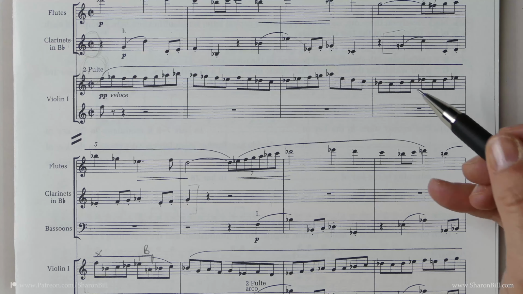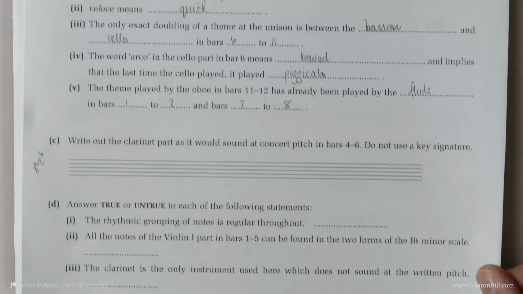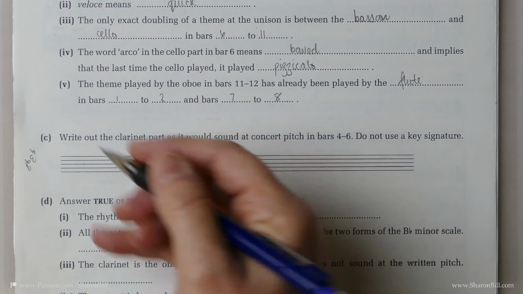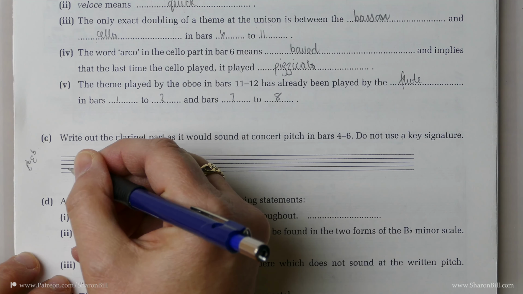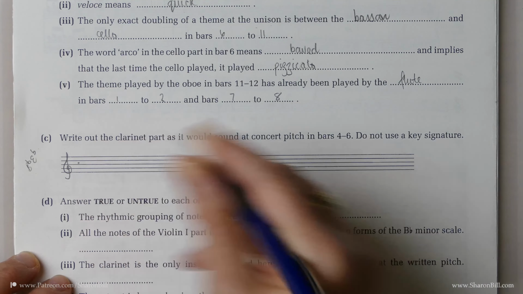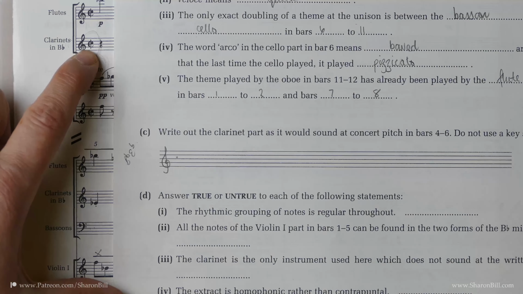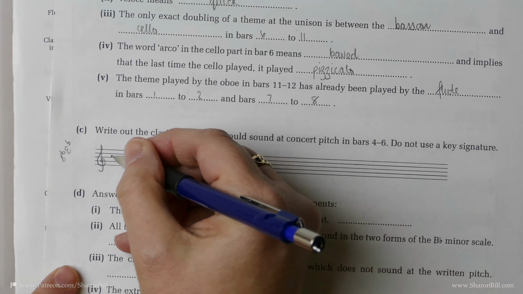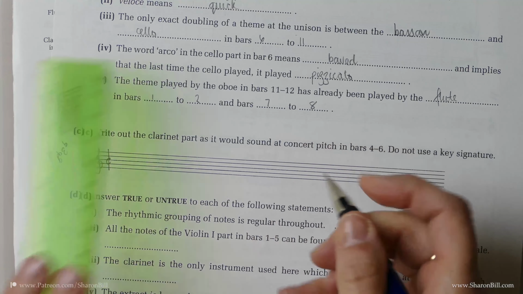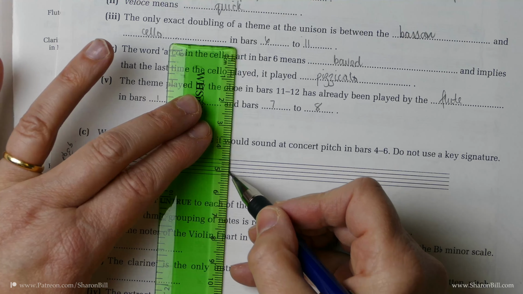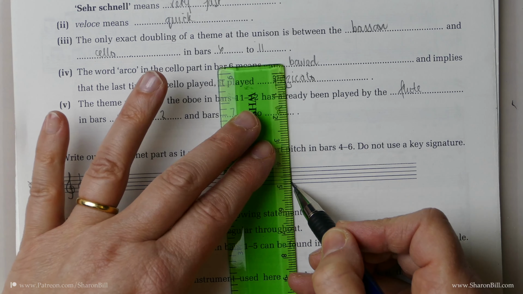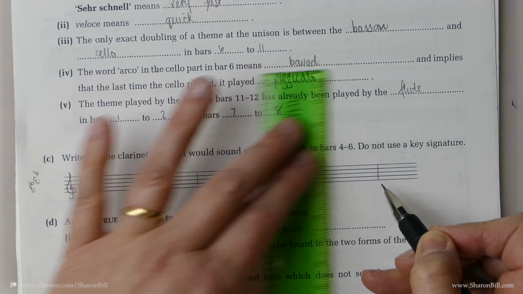So let's just map out our manuscript. So we need 3 bars, don't we? So treble clef. And our time signature, we're in à la brève, the split common time, which is 2/2. And we need 3 bars. Let's just get all the nuts and bolts sorted first. That gives us plenty of room.